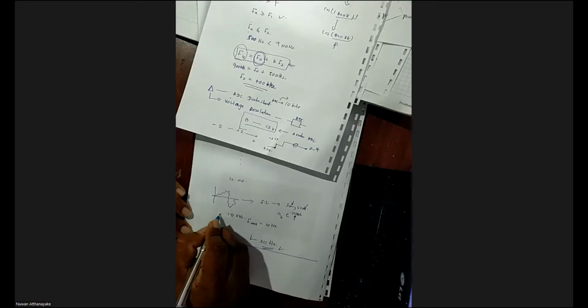In this signal the maximum frequency component is 10 kilohertz, but there are also components with lower frequencies.